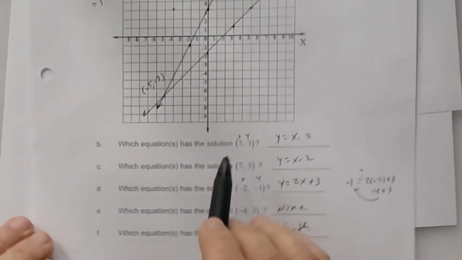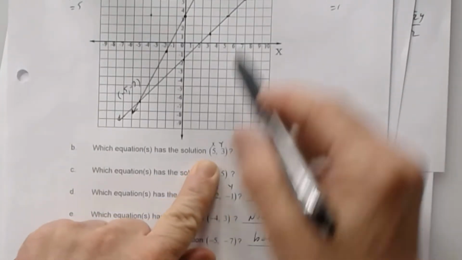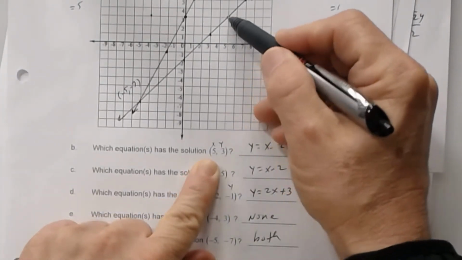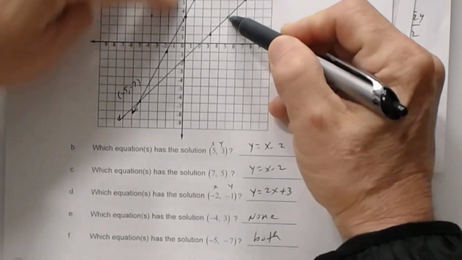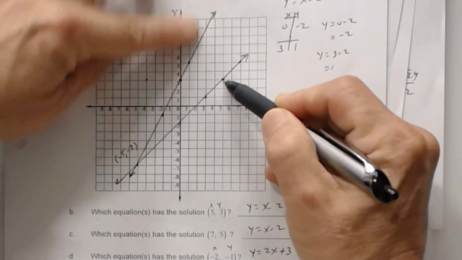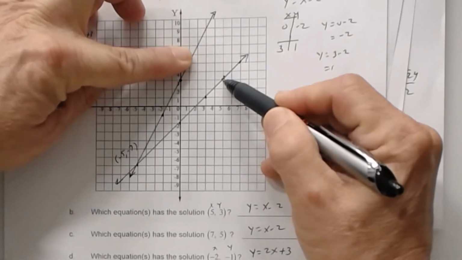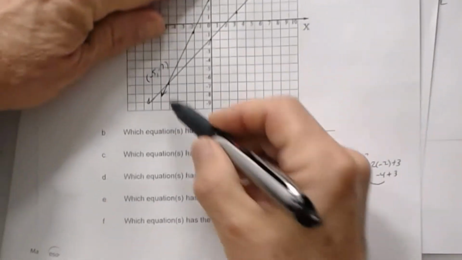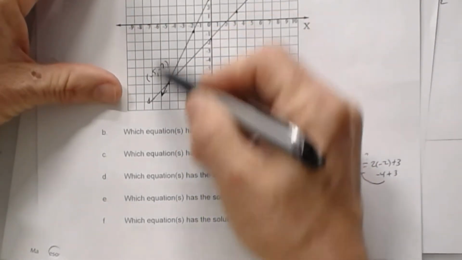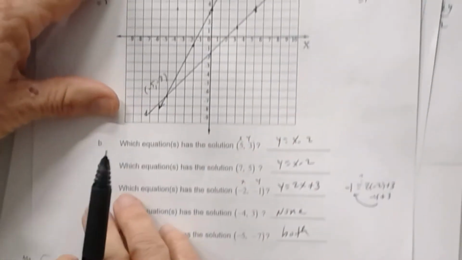So if you go back to this one here, 5,3. 5,3 is a solution to this one, but is it a solution to the other one? No, it doesn't lie on it. How can it be a solution? It doesn't lie on this other line. This is the only line that 5,3 lies on. But -5, -7 lies on both. Okay? All right.